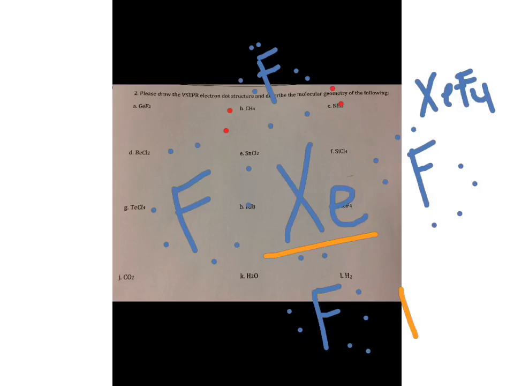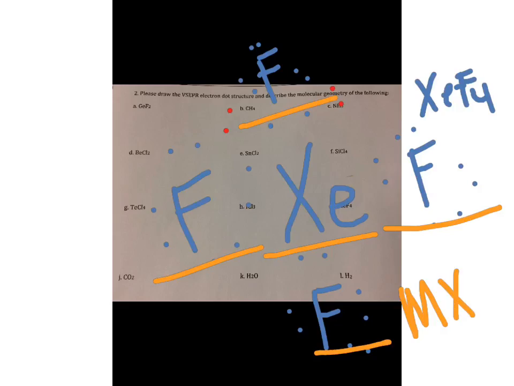You have 1 M, you have 4 X's, which are attached to your M, and you have 2 extra sets of electrons. Sorry, that's an E by the way, it's not an F, I just can't write it. There we go.